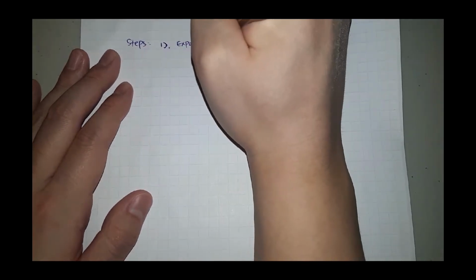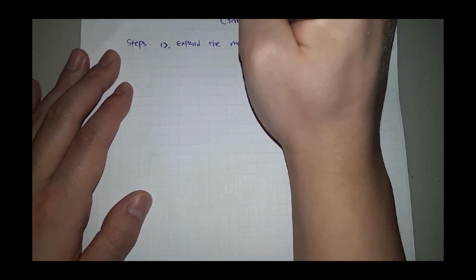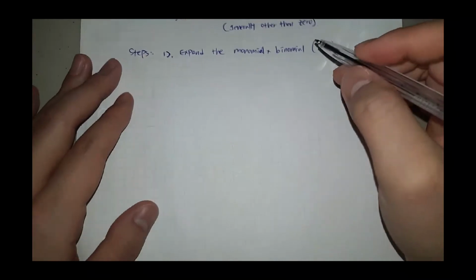Expand the monomial multiplied by the binomial, which is generally on the left side. We need to expand that. If we are not using tiles, however, we don't need to draw a table and then combine the tiles.